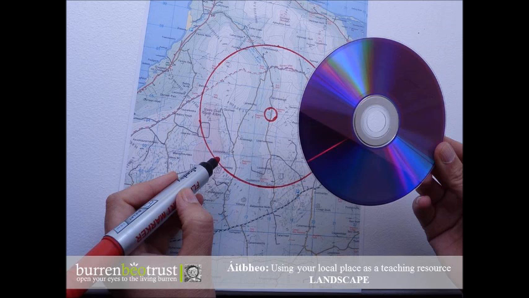Photocopy the relevant section of your local ordnance survey map, or you can find it and print online, although you can lose some of the detail if you do this. Students put a dot on their map to show where they live, and then draw a circle with a 3-kilometre radius around this. You can use a CD, a compass, or make cardboard templates.